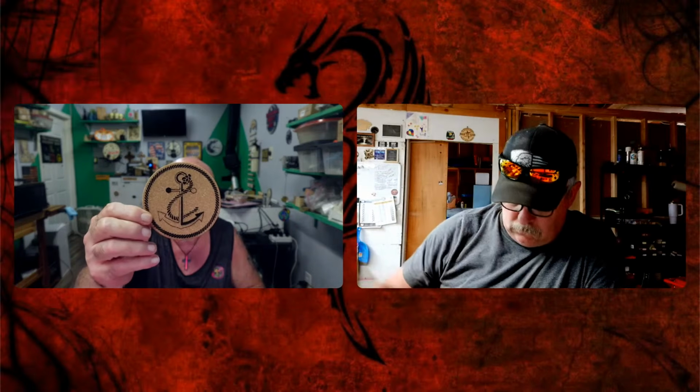So that is the project for tonight. Also, the reason why I started a material test with this on the cork is because one of my friends is asking me for a set of these coasters. So I'm also going to run 3 more of these. I have a little stand for 4 of them. So we're going to do 3 more Navy anchor coasters.